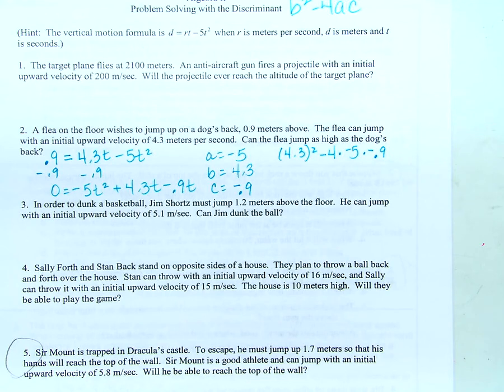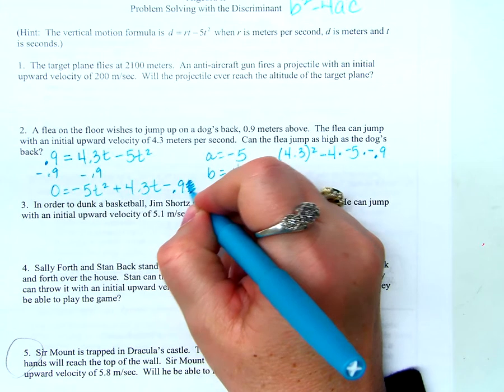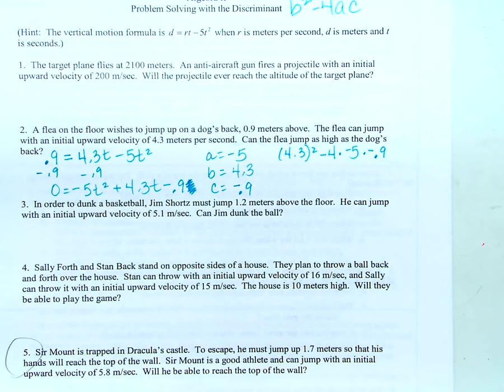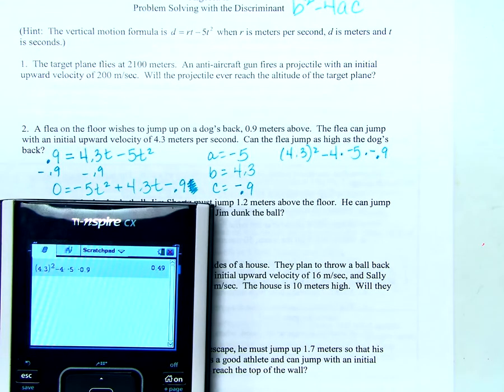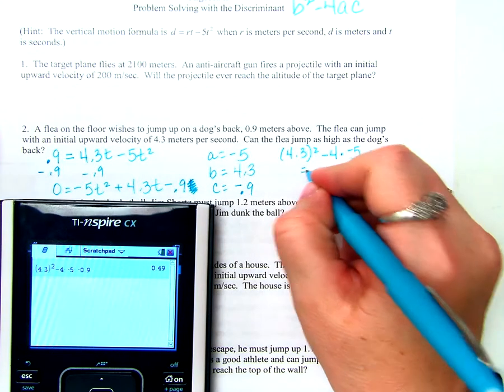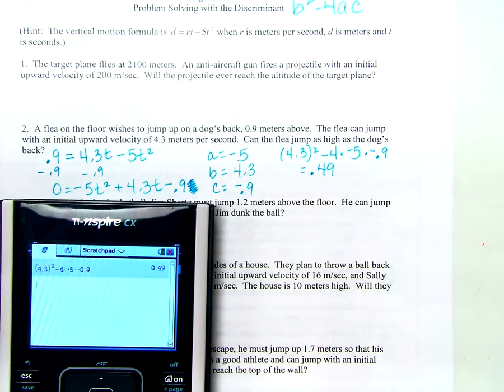Oh, thank you. Good catch. I just got T crazy, I guess. Sorry about that. 4.3 squared minus 4 times negative 5 times negative 0.9. That's what I got. Did you get that same thing? 0.49.